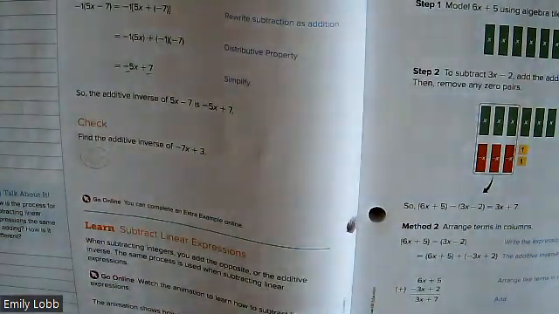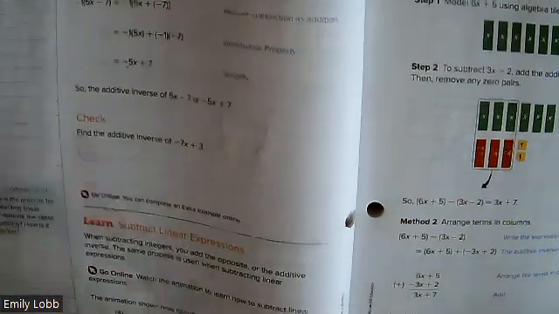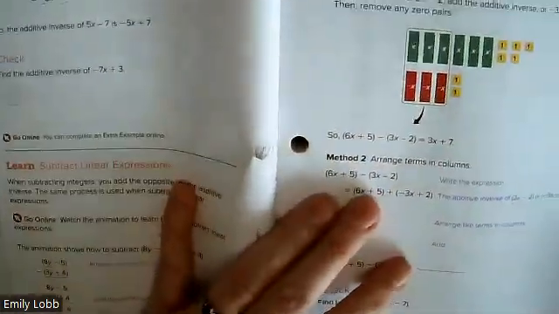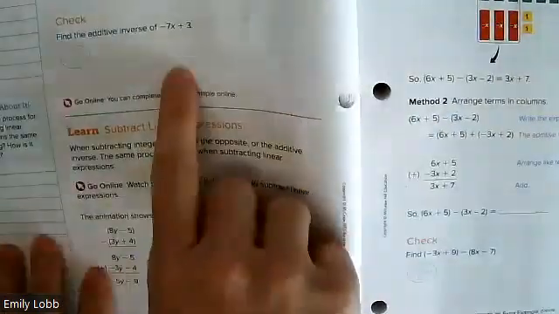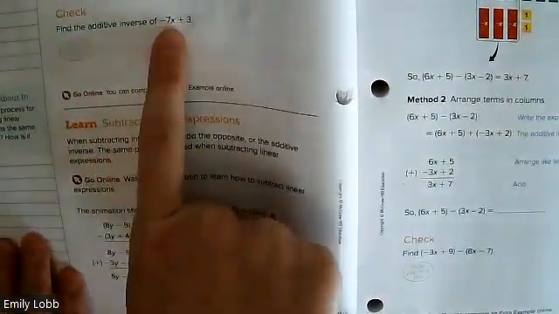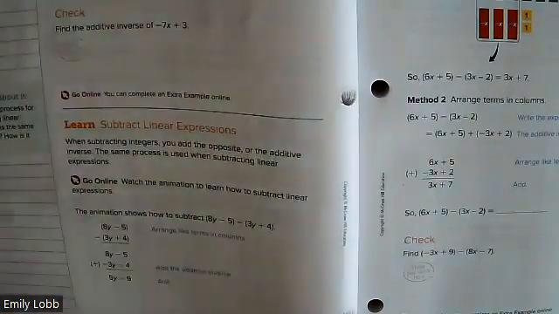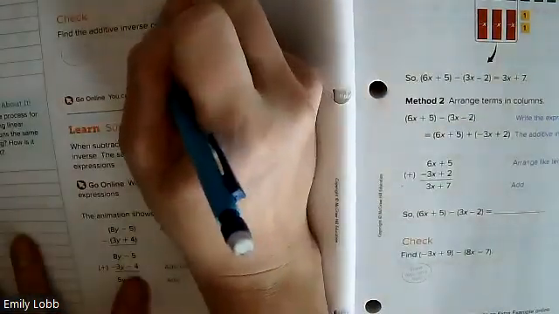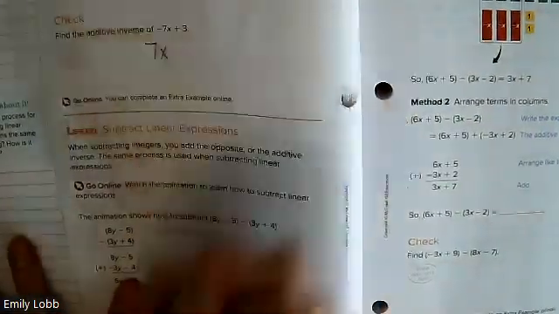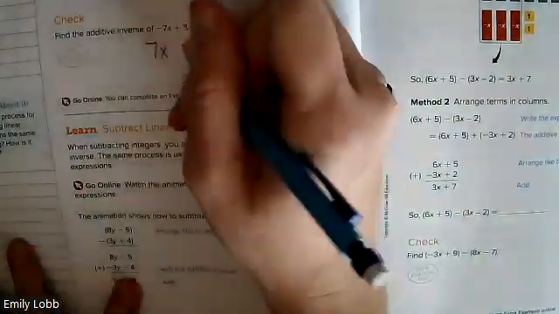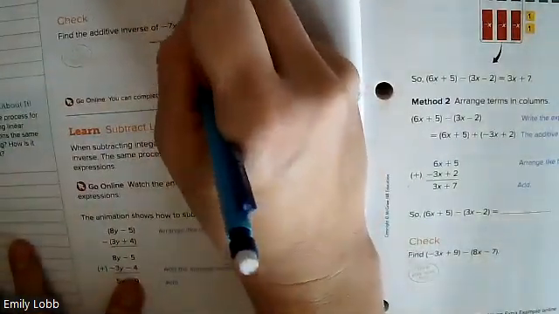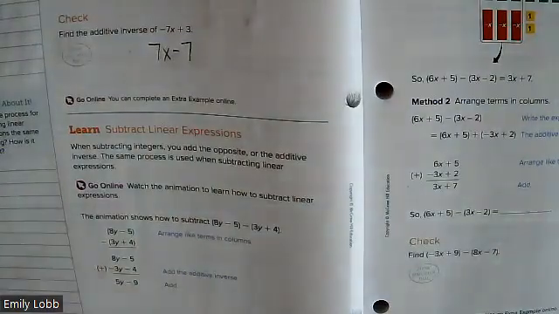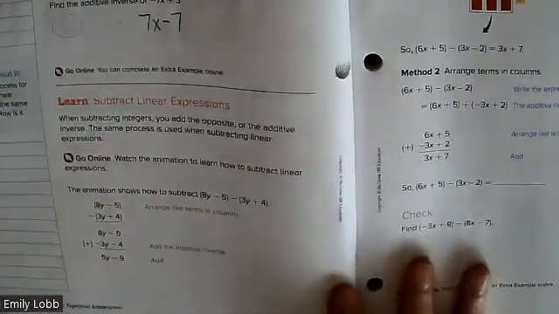All right, so we are going to use that opposite now to subtract linear expressions. We're on 252. So you took the opposite of negative 7x. What's the opposite of negative 7x? Positive 7x. And the opposite of positive 3, which is negative 3.